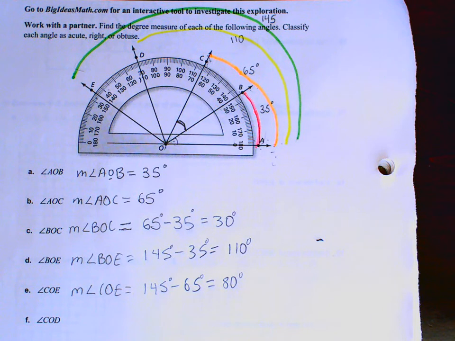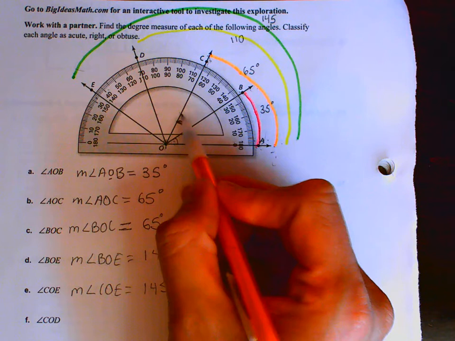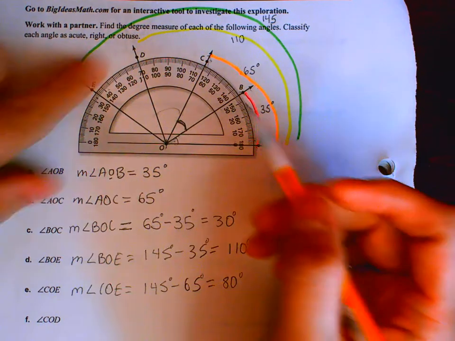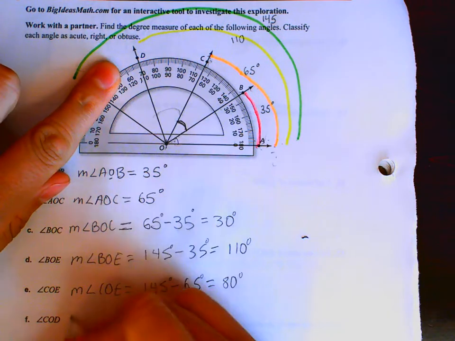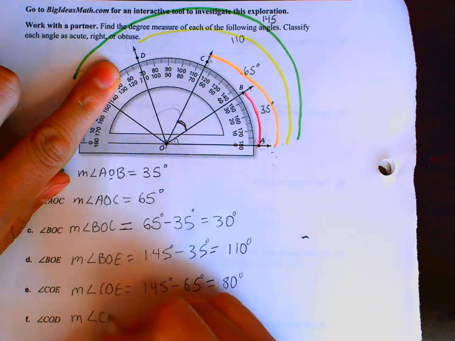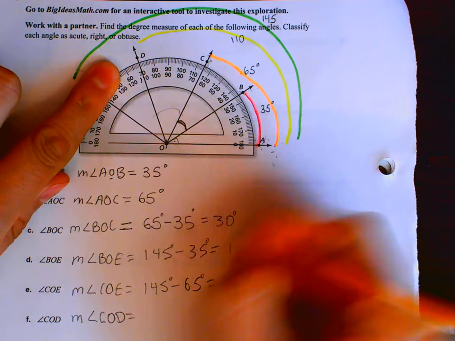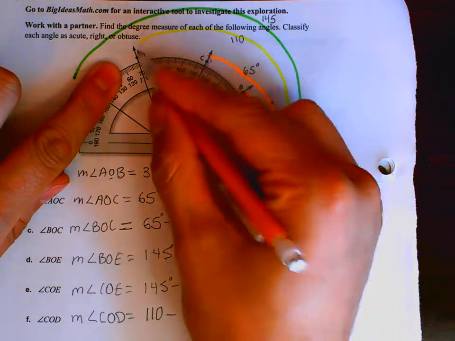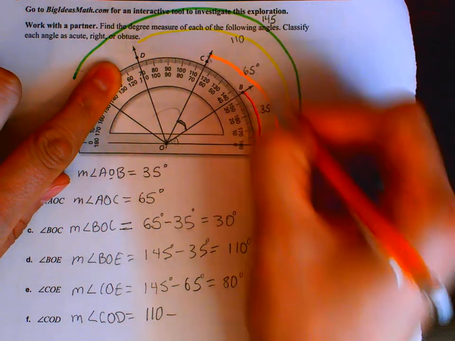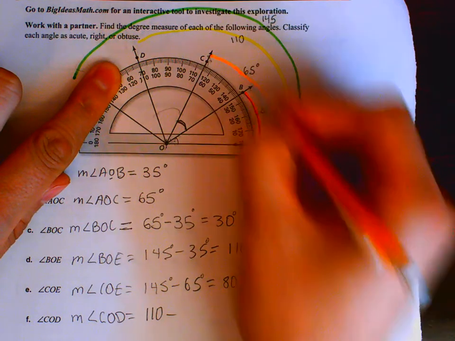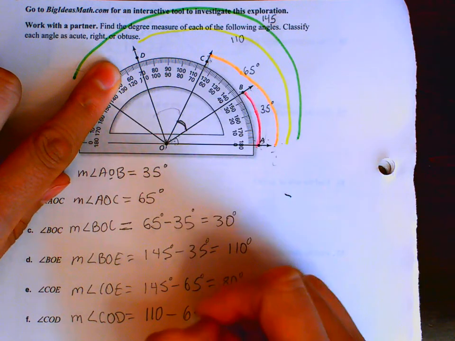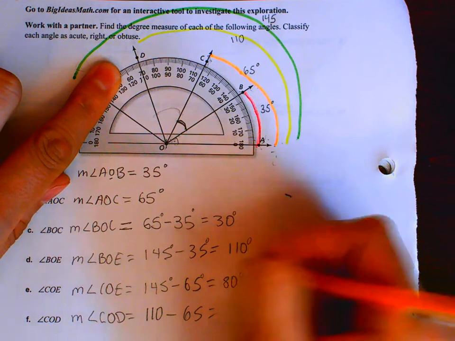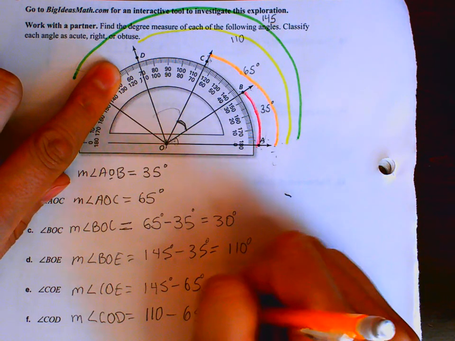The next one is angle COD. COD is this angle right here. So in order to find that out, the measure of angle COD is the difference between 110, okay, because we're looking for this one, COD, minus this one right here, that's 65 degrees. So 110 minus 65 is going to be 45 degrees.